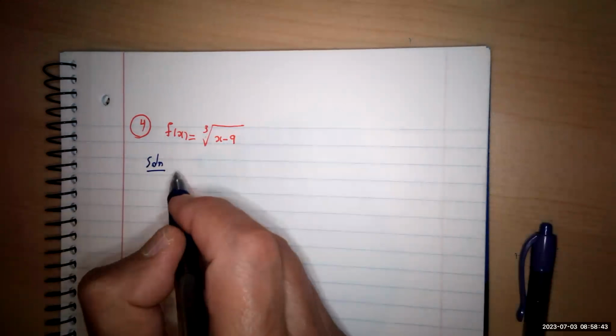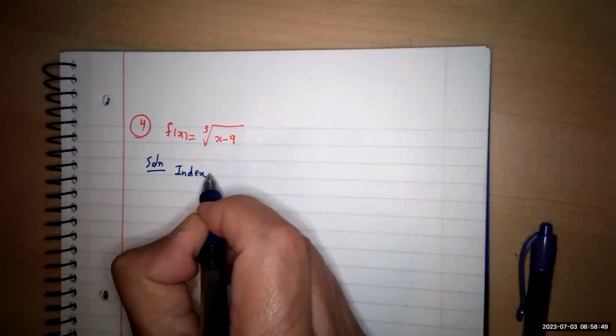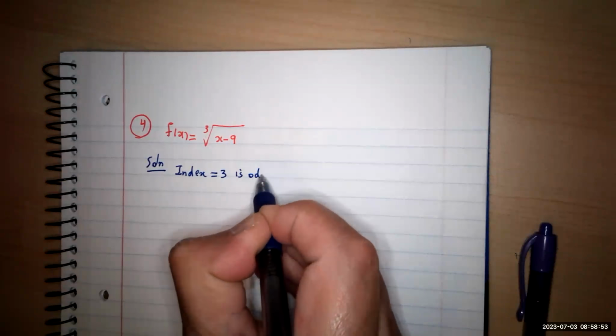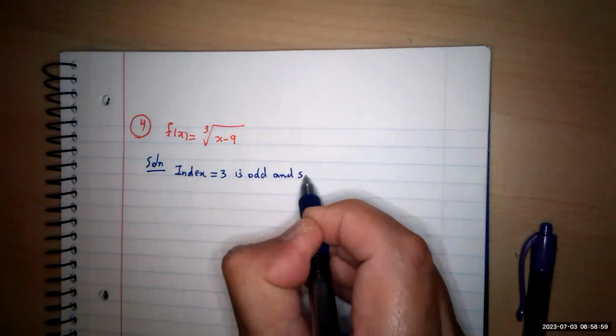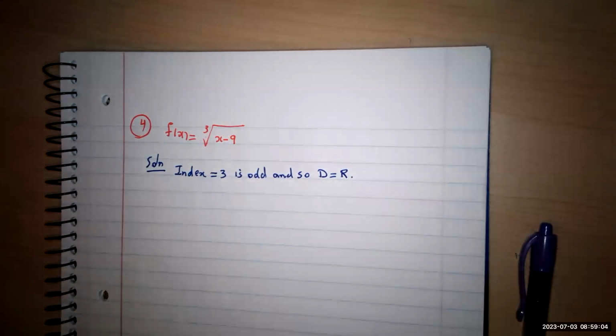So I just remind you, solution: I need to find the domain, so I look at the index. So index of the radical, again, you don't have to explain if you can get it right. Index is 3, is odd. So I can have anything inside the radical, positive, negative numbers. And so I don't have to worry about the domain. Domain is all real numbers. Any question?